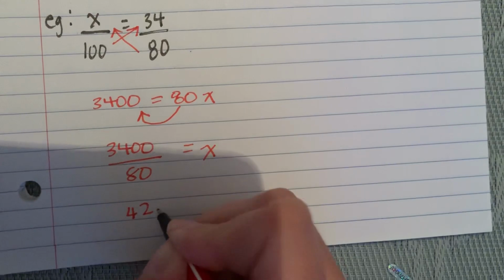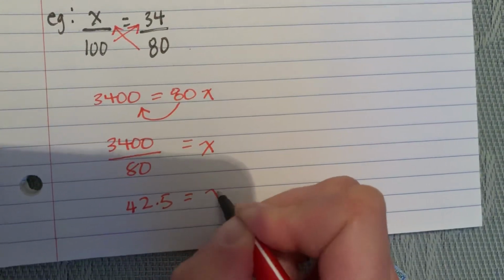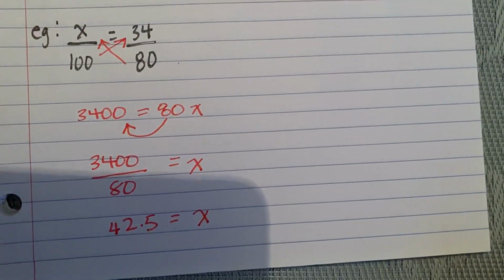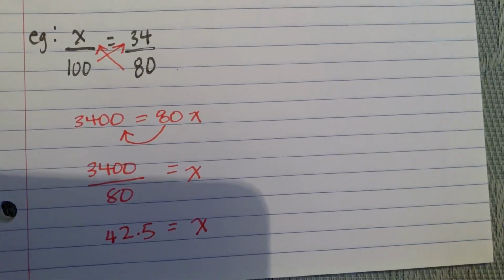Therefore, 42.5 equals x. Okay, so pretty simple. Choose whatever strategy you prefer.